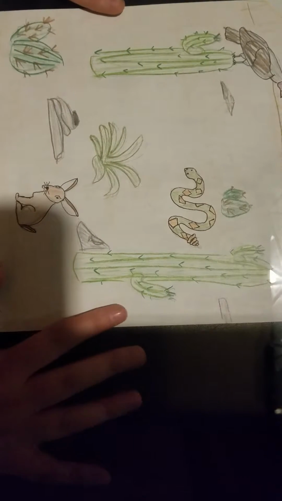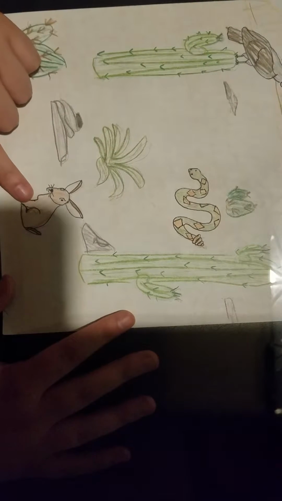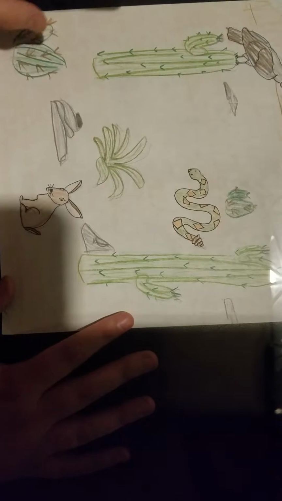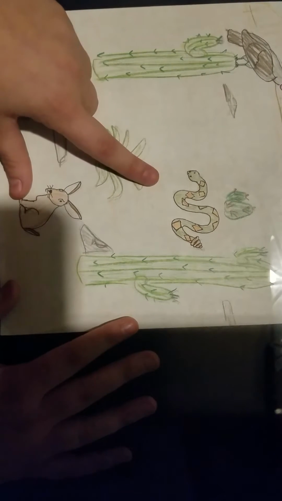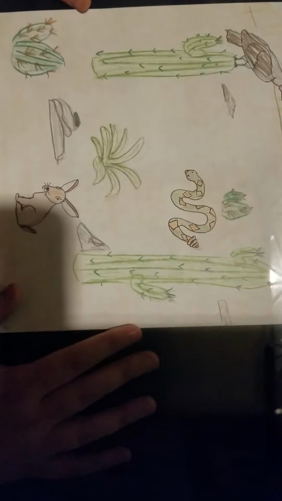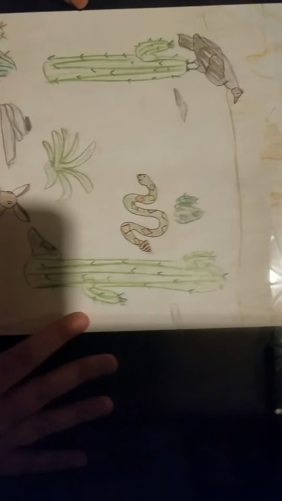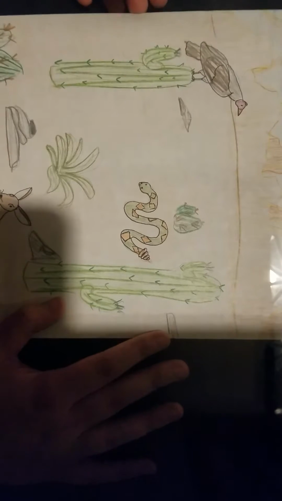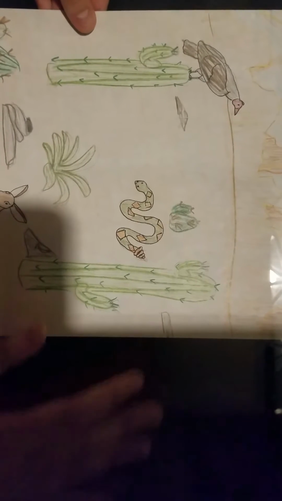We have jackrabbit hares and other burrowing creatures that actually build their homes in the sand. Same with reptiles. Reptiles can survive in this environment, such as rattlesnakes. And then birds. And here we have a vulture. Vultures all over the world are largely endangered. So we'll be looking at them as well.